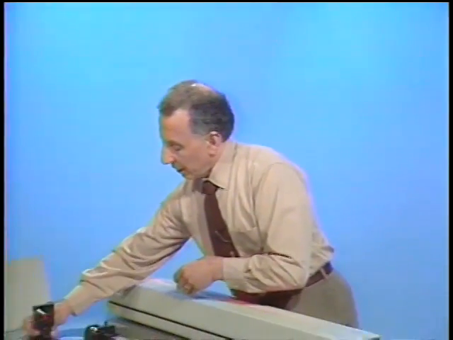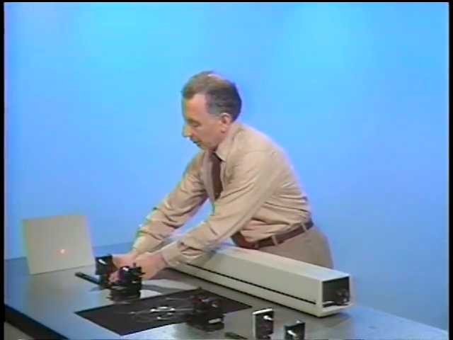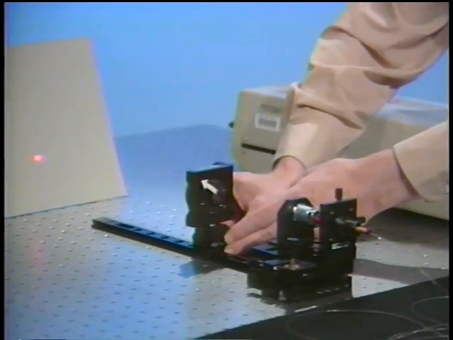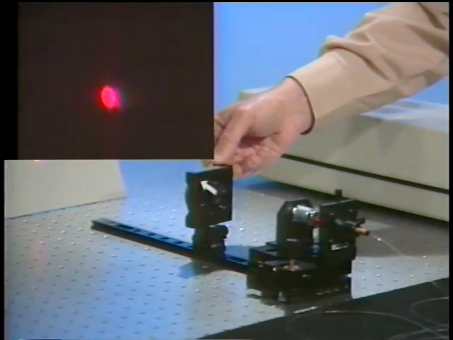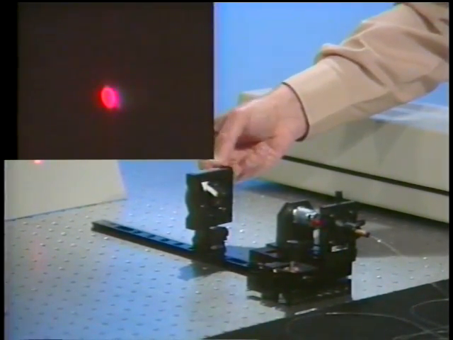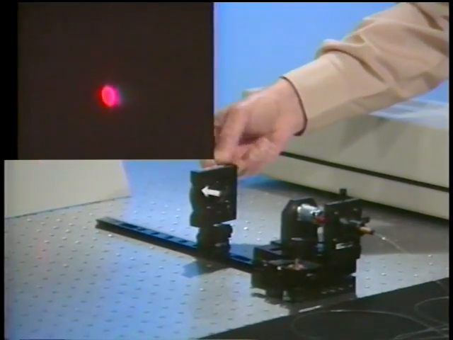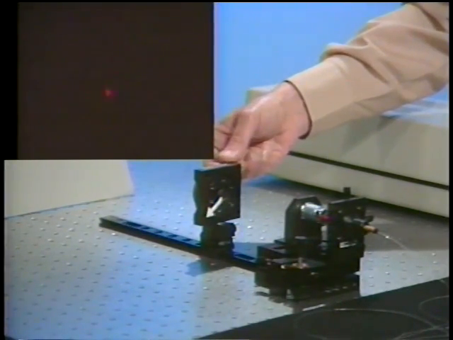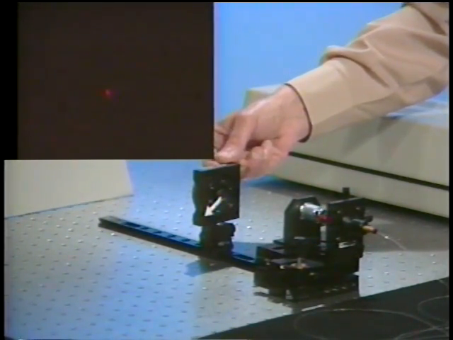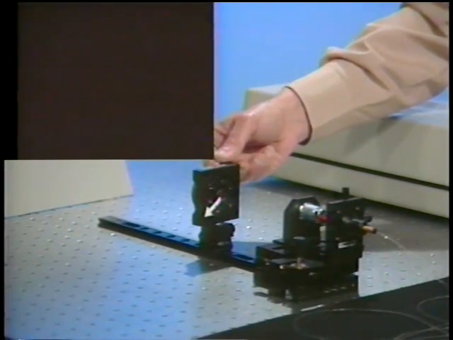So now we've established that the state of polarization is linear going into the fiber. Now let's look at the polarization of the light coming out of the fiber. Again, I'm going to take the polarizer and place it over here, at the output. And now let's look at the spot in the inset. Here we have the spot in the inset. Now I'm going to rotate the transmission axis of the polarizer to see what we have. Gee, we have indeed plane polarized light also coming out of the fiber. So we have plane polarized light going in and plane polarized light coming out.